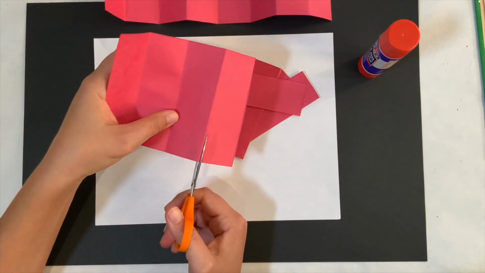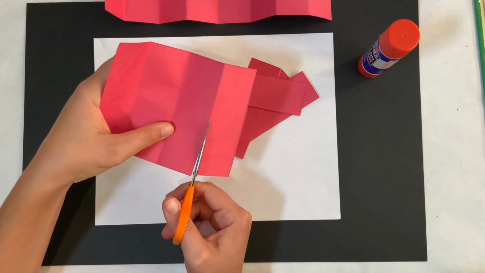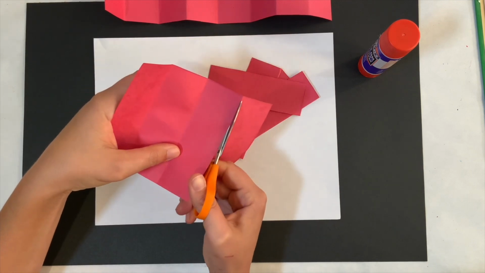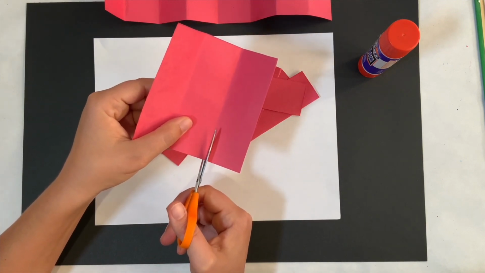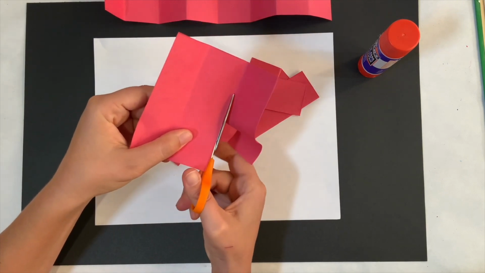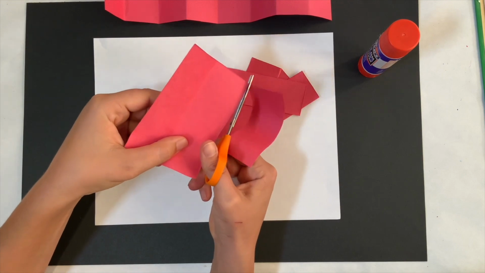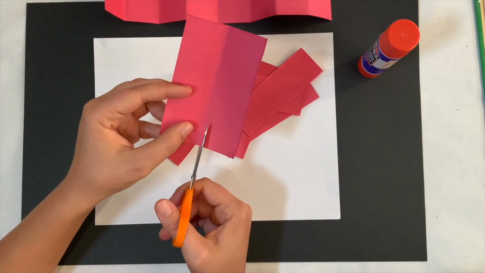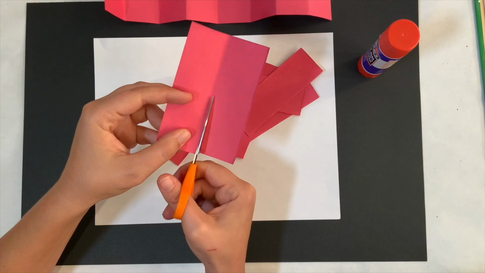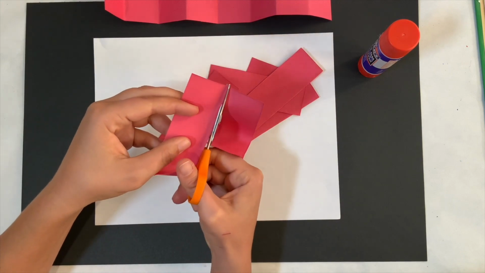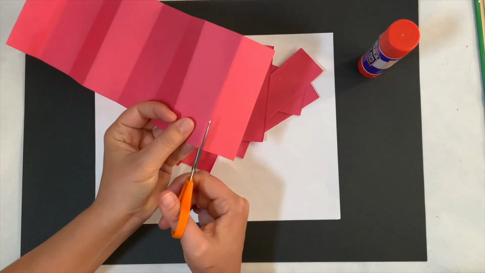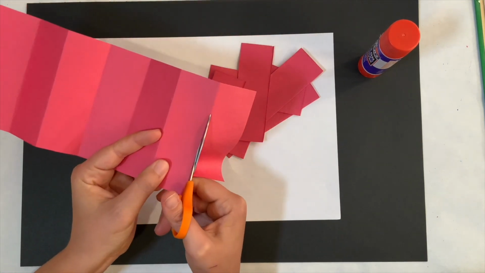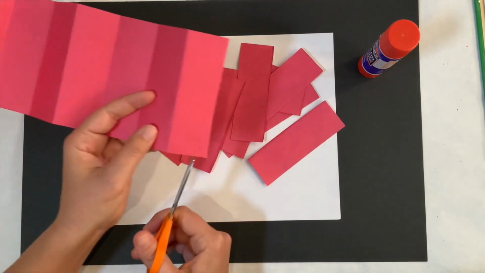Ready? 10, 20, 30, 40, 50, 60, 70, 80, 90, and 100. 100, our favorite number.